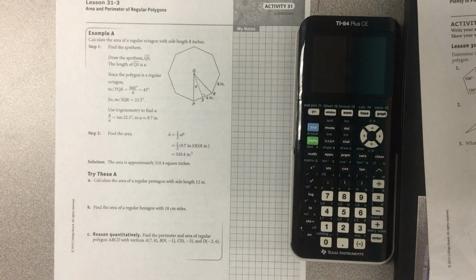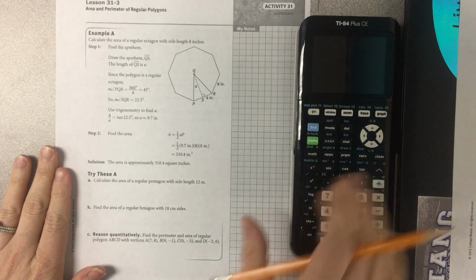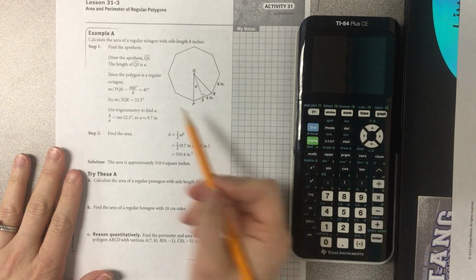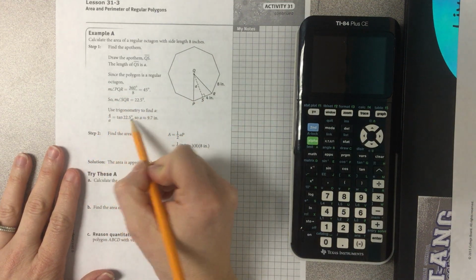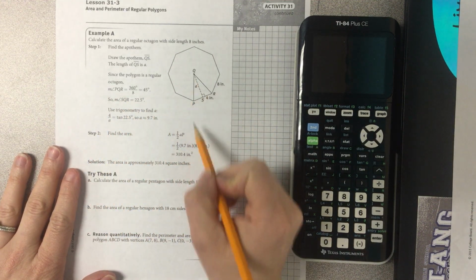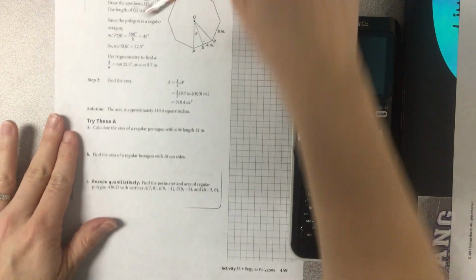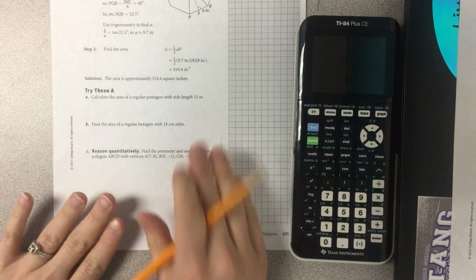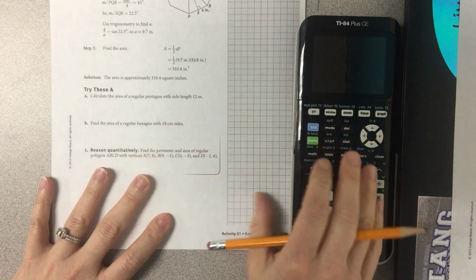All right, so we're going to finish the last couple of examples on page 459, and then you will be all set to move on to homework. In this example, they show using the trig function right here to figure out the apothem and then plugging into the area formula. We're going to go down to these problems that don't have pictures, which I would recommend drawing a picture for, but let's try these A and B.